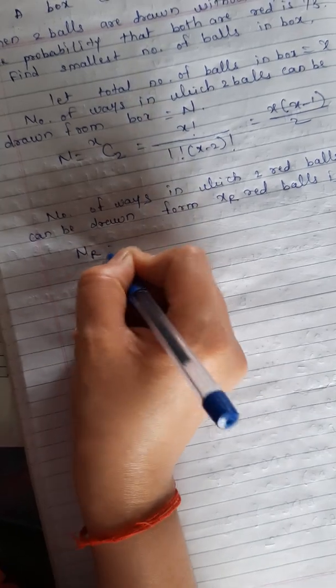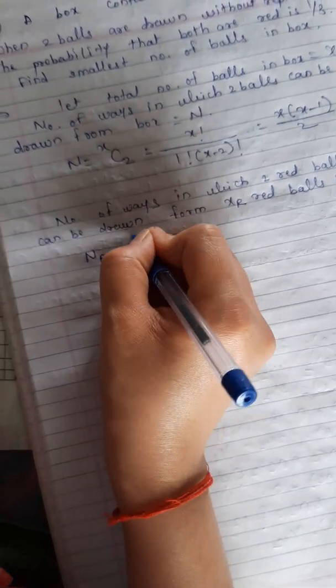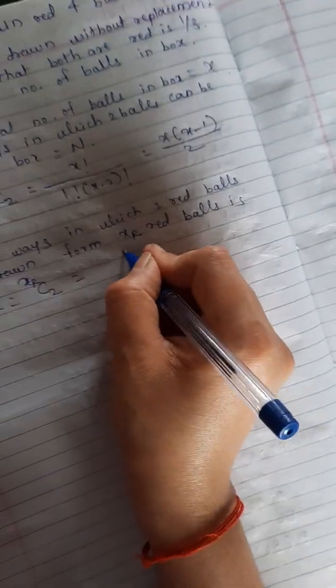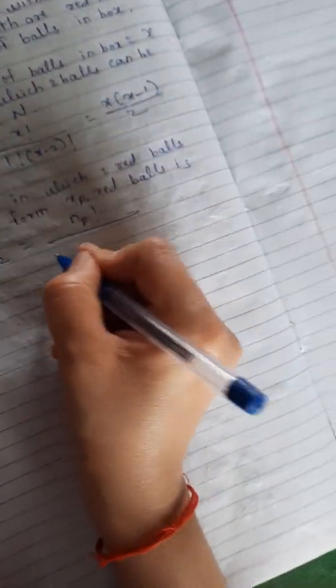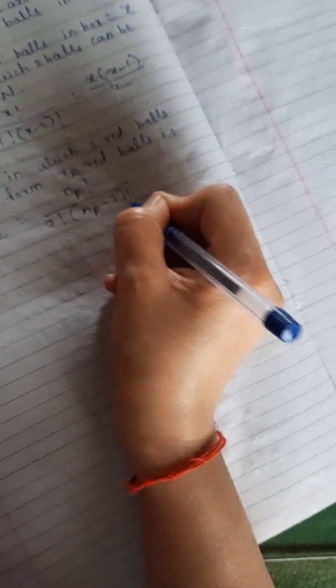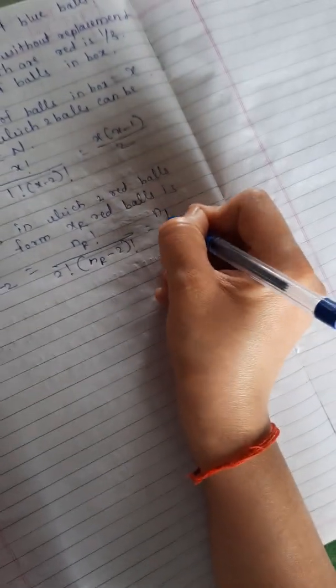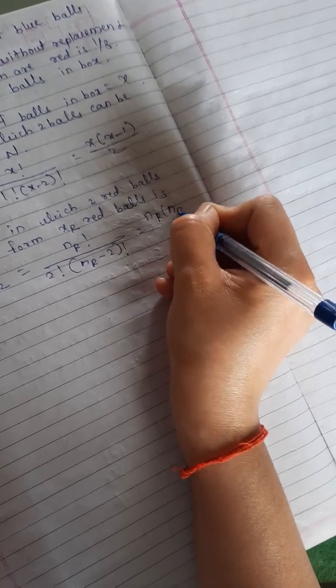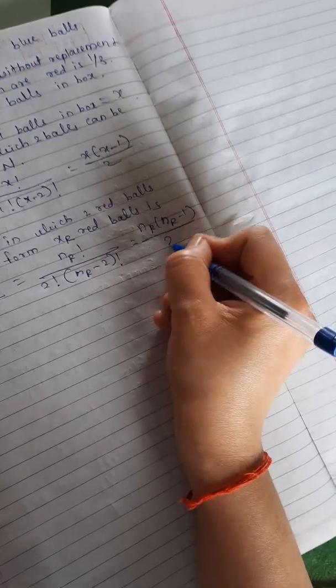So nr is C2 of xr. It is xr factorial by 2 factorial into xr minus 2 factorial. So it is xr into xr minus 1 divided by 2.